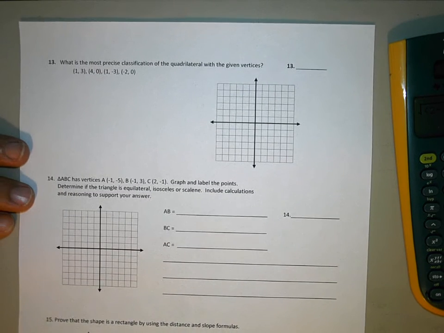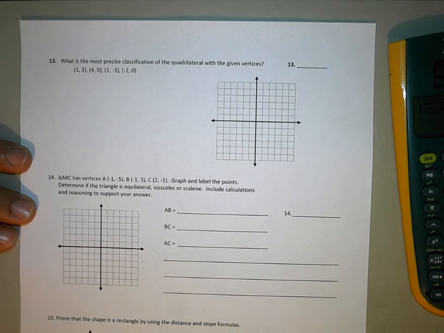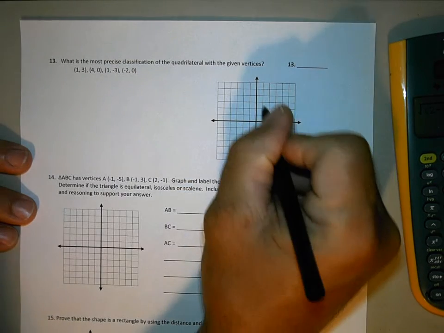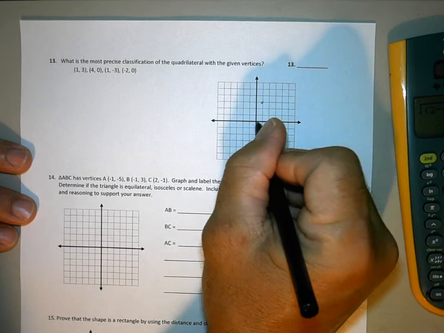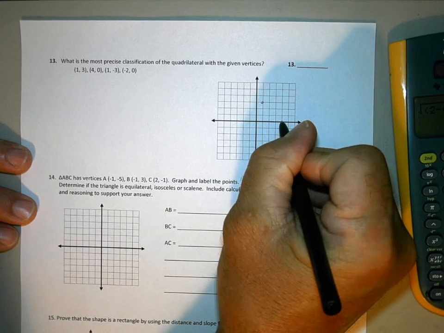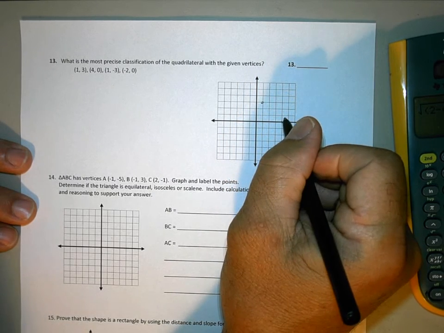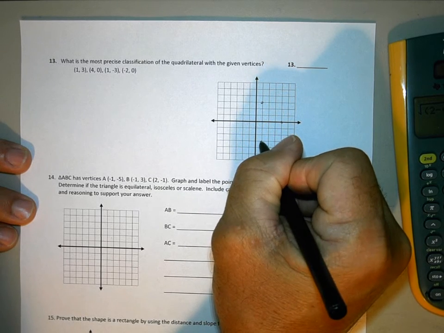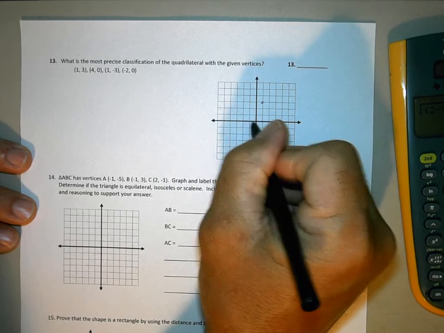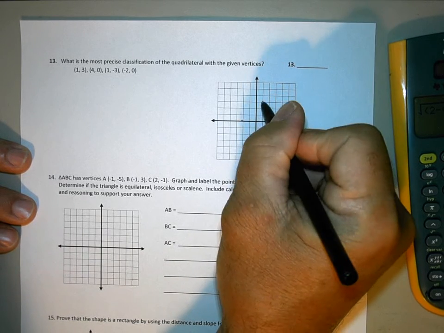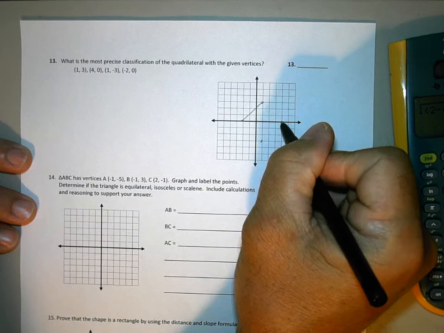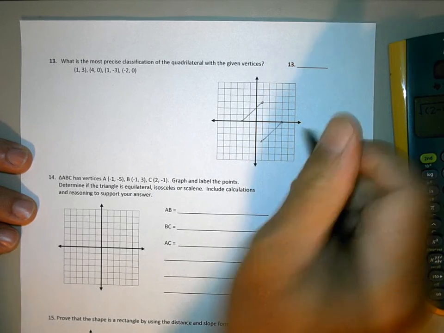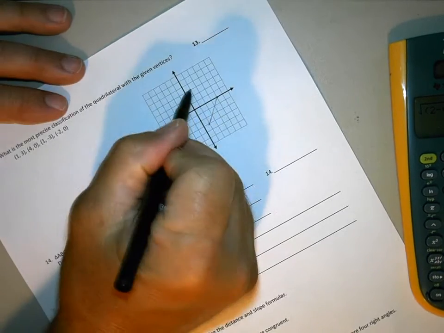Okay, what is the most precise classification of the quadrilateral with the given vertices? Let's see, we got one at 1, 3. We've got one at 2, 4, 0. We've got one at 1, negative 3, 2, 3. And we've got one at negative 2, 0. All right, so this guy looks like he's either a square or a rhombus, okay?